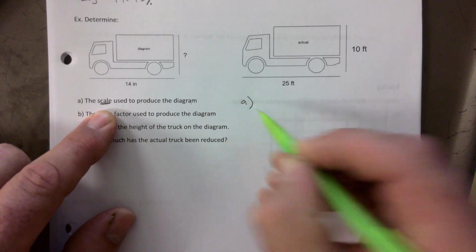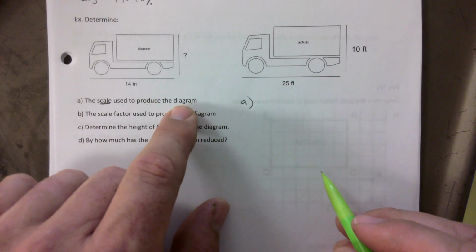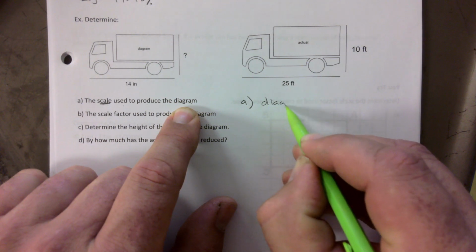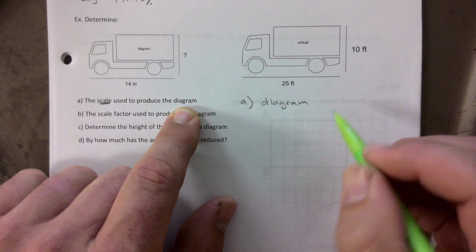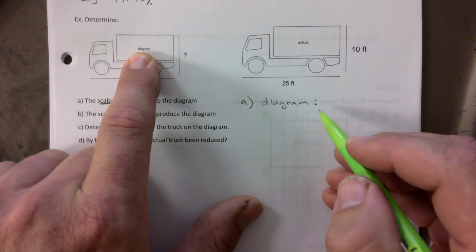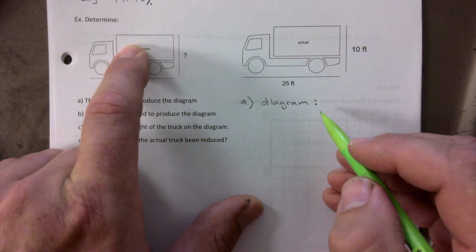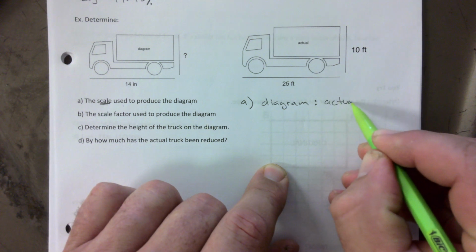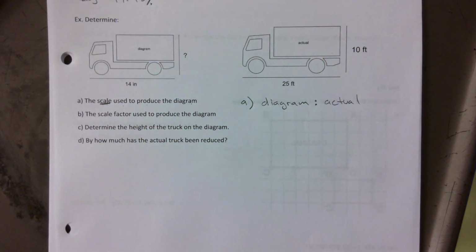A, we're talking diagram here. So remember, diagram, that number would always come first. I told you, this is diagram, that is actual. And you have to have them in the right order, which is determined by what I gave you on the previous page already.